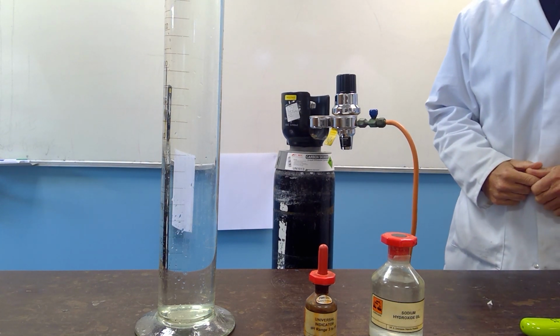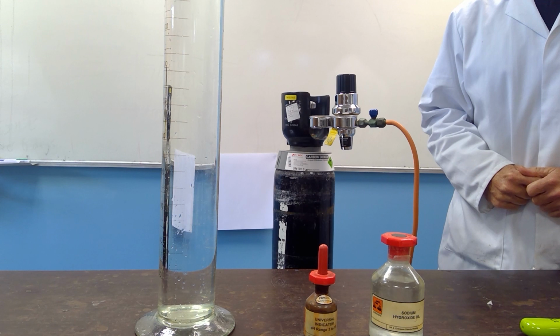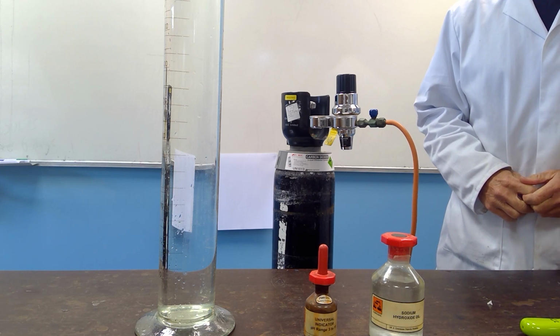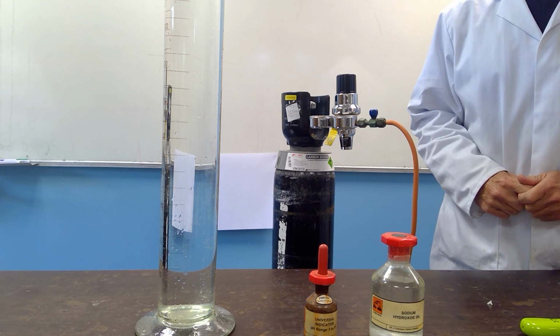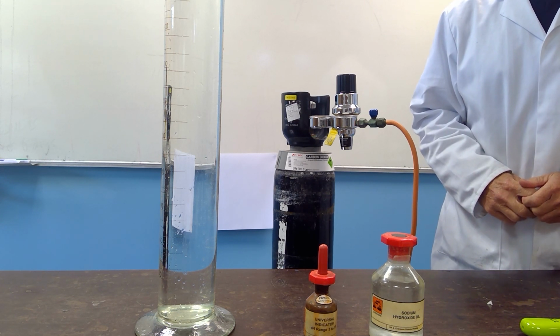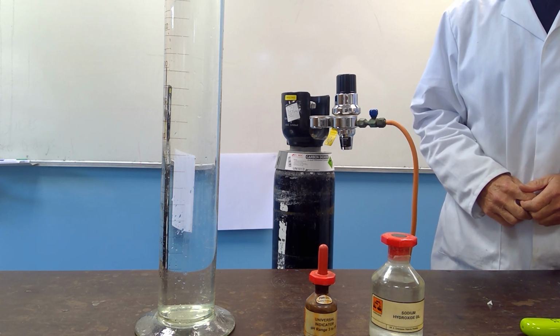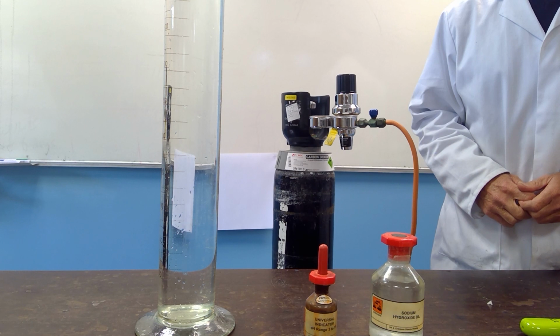In this experiment, we're going to look at another property of carbon dioxide. This property is the fact that carbon dioxide does dissolve into water. We're also going to look at the property that carbon dioxide is weakly acidic. When the carbon dioxide dissolves into water, it produces the acid carbonic acid.